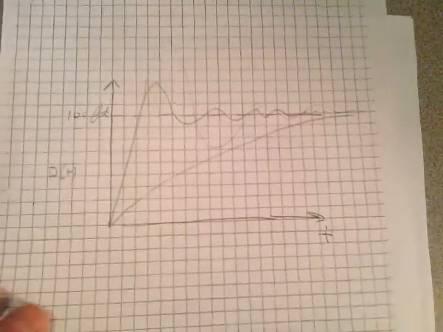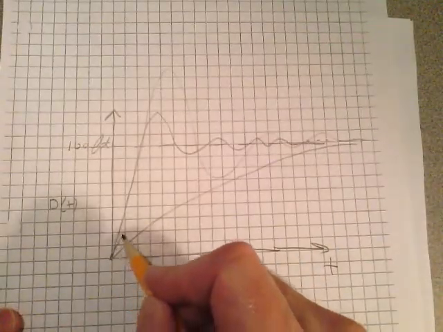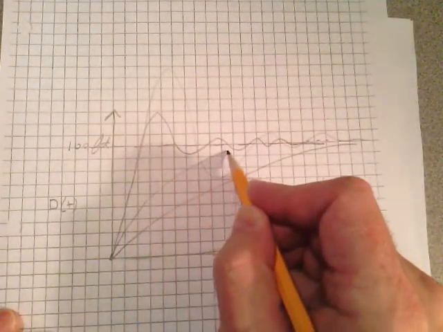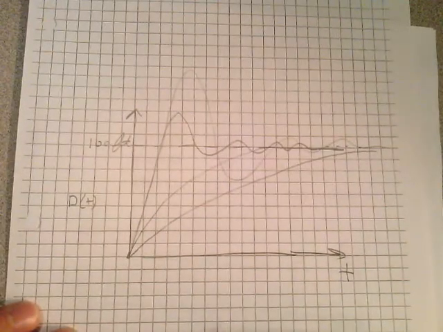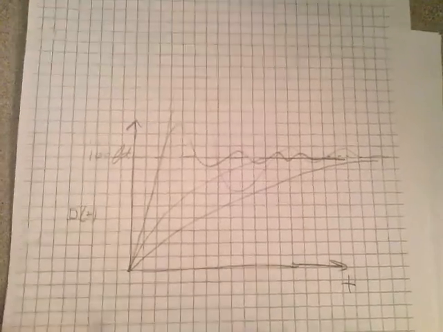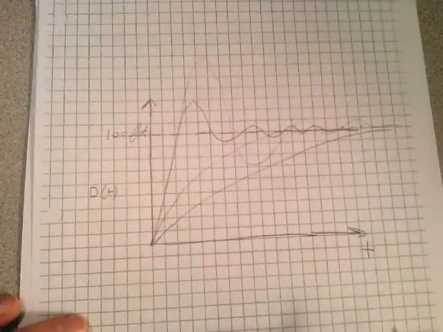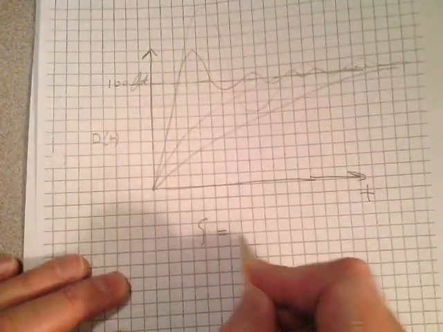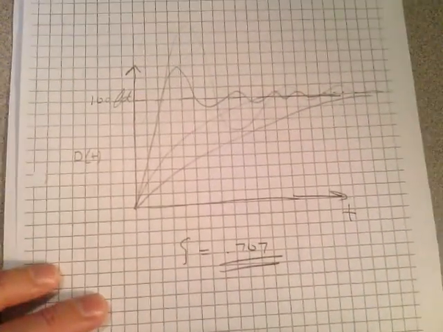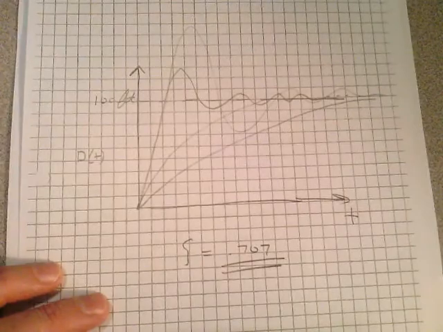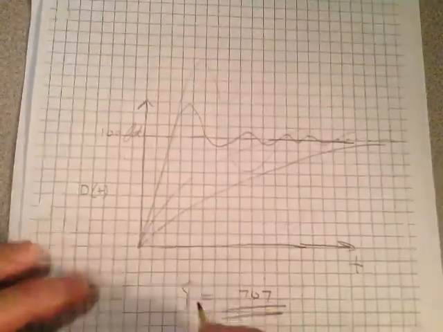What about critically damped? Critically damped is zeta equal 1, and what happens is you don't have any overshoot, but you come up relatively quickly, and you do something like that. Most elevator designs, I've been told, zeta is equal to 0.707. They design zeta for 0.707 because what that looks like is this.